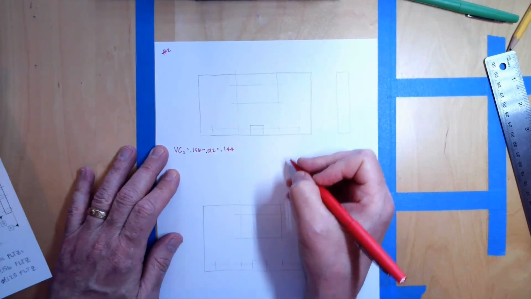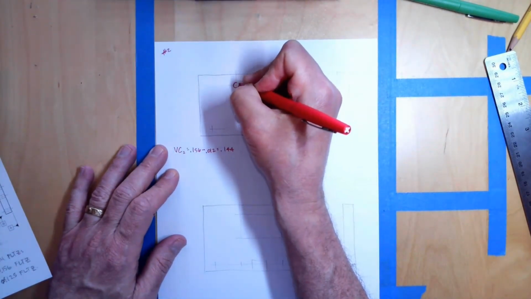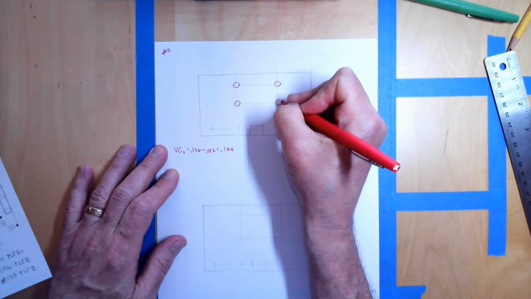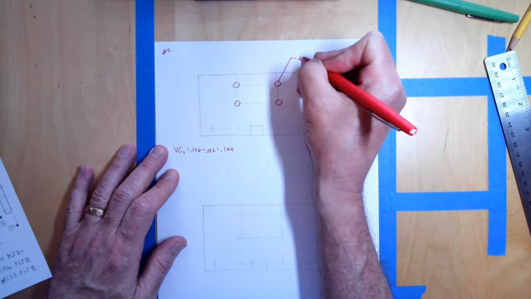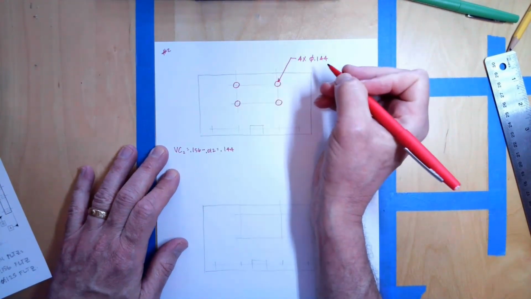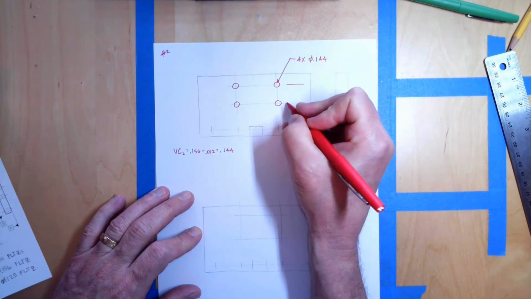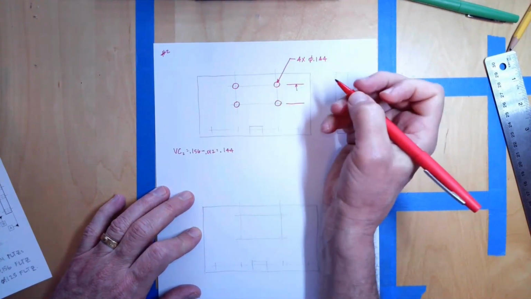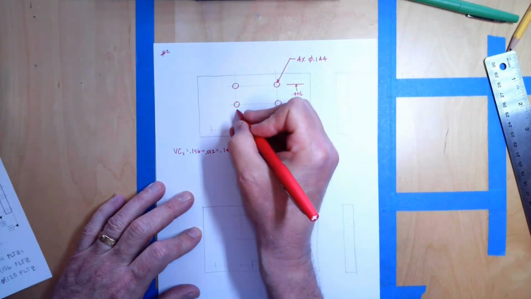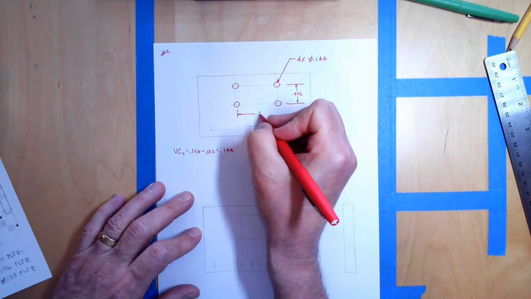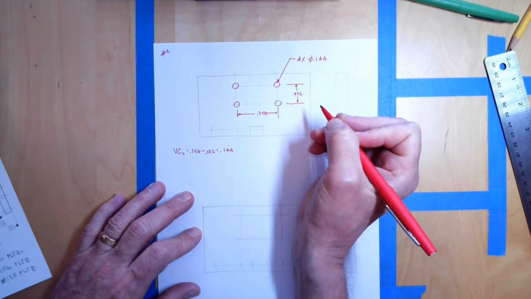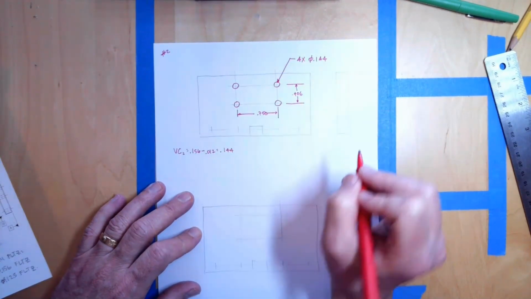All right, so we're going to have 4 pins right here. Four times diameter 0.144, and these are going to be 0.406, 0.750, and that's it.